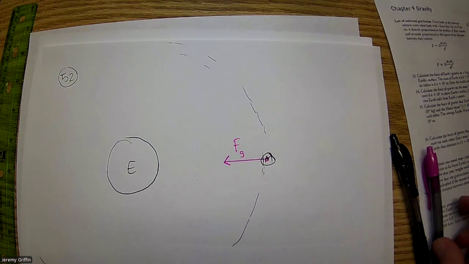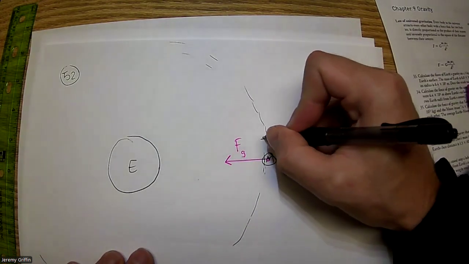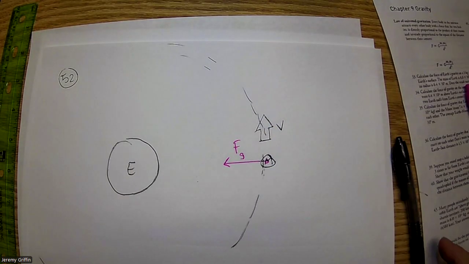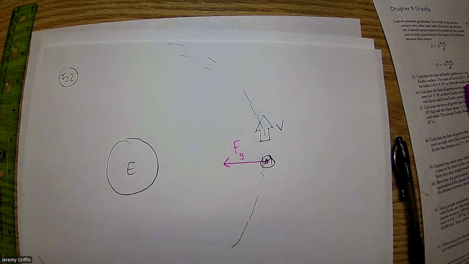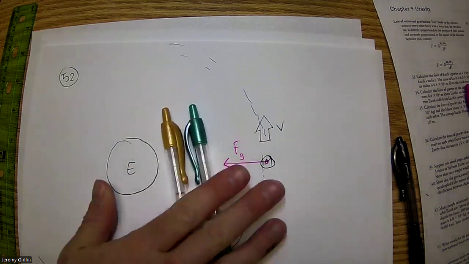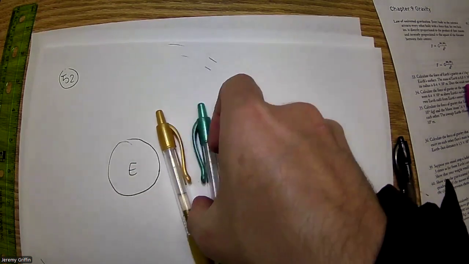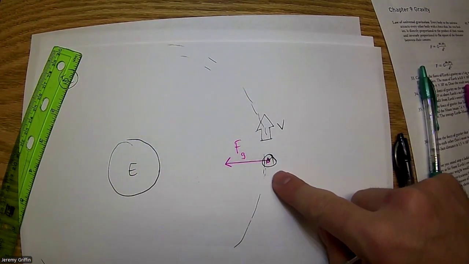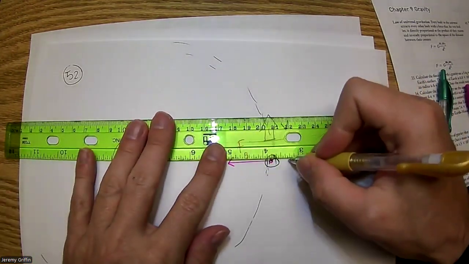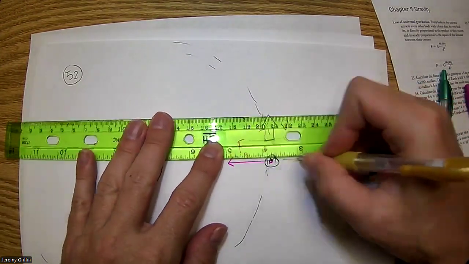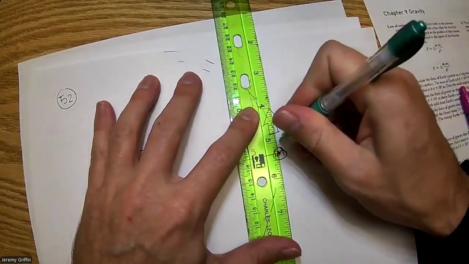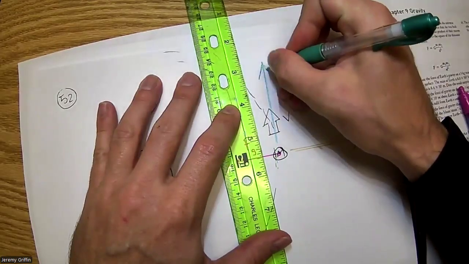Now, the moon has an instantaneous velocity this way. Is that true? Yeah. So let's find a different neat color here. I got green and gold. School colors. If gravity suddenly switched off, right there, would the moon, option A, fly off in this gold direction here, or would it, option B, fly off in this green direction right here?